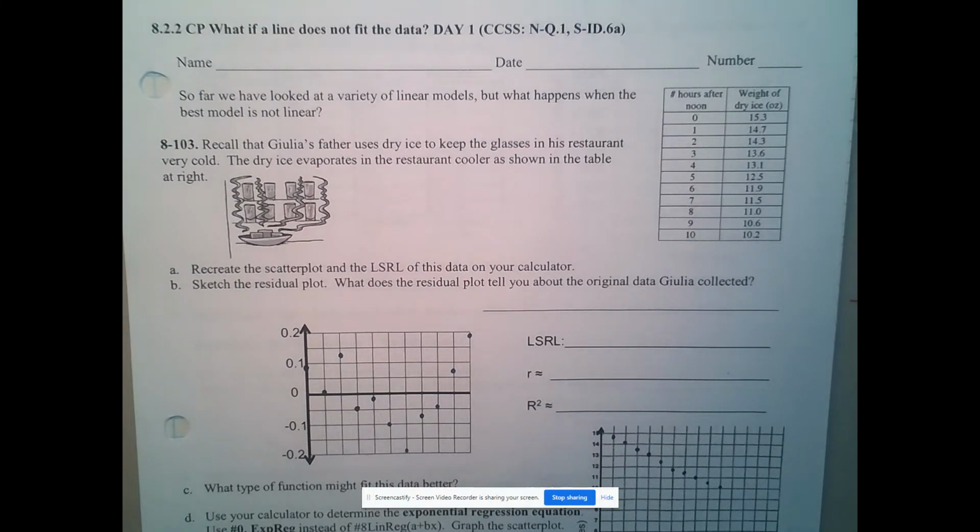So we've been leading up to this lesson for a while. What if a line does not fit the data? So what we have is, so far, a least square regression line is really our only option.